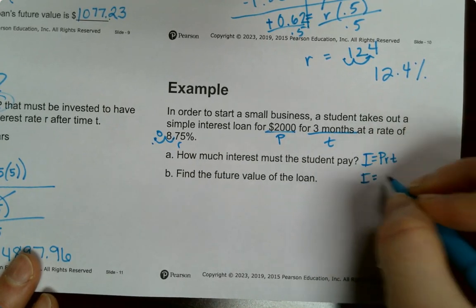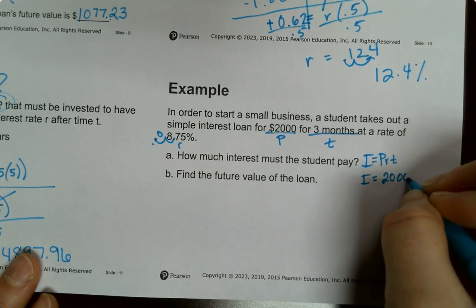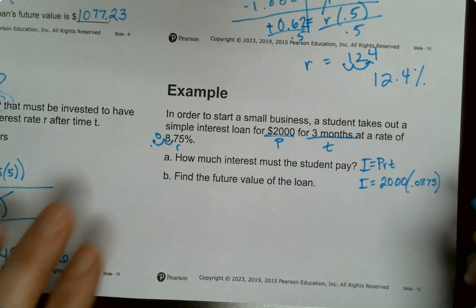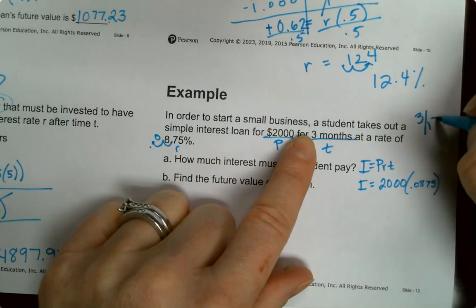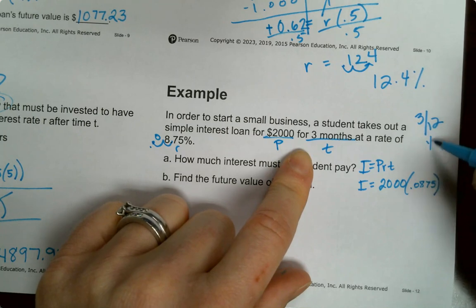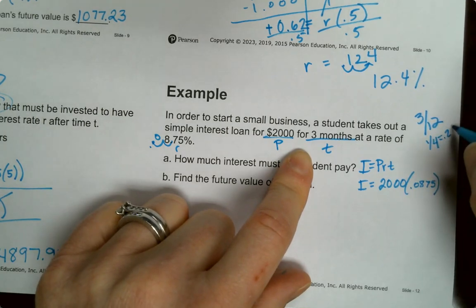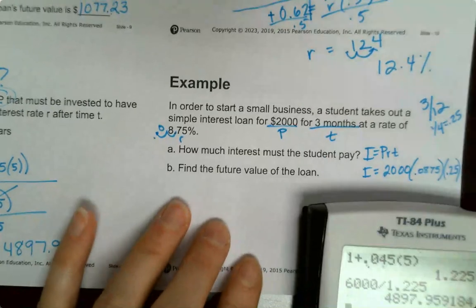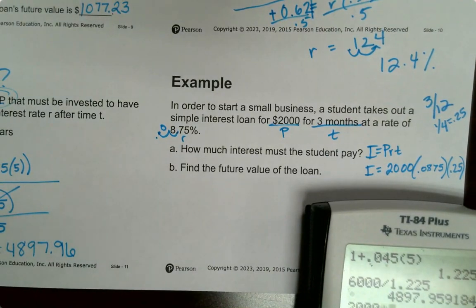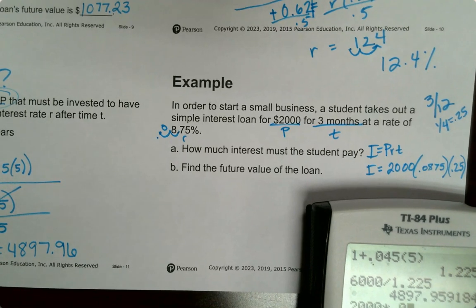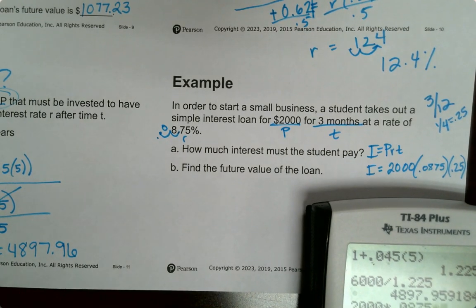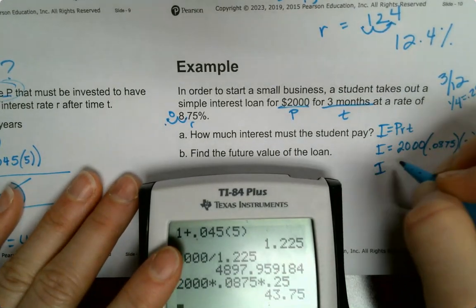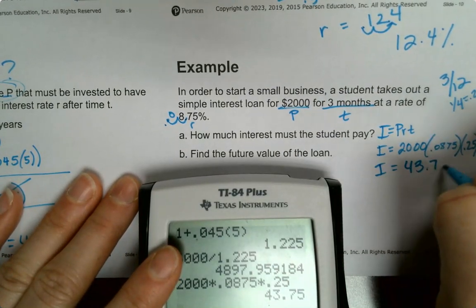So I equals principal 2,000, times our rate, 0.0875, times time, 3 out of the 12, which is 1/4, or 0.25. You can use either one. So 2,000 times 0.0875 times 0.25 gives 43.75. So the interest is 43.75.